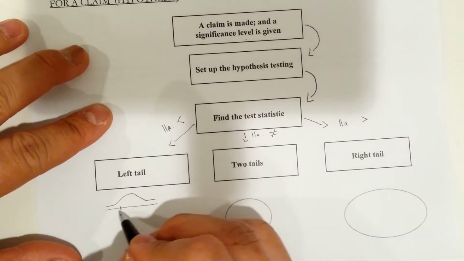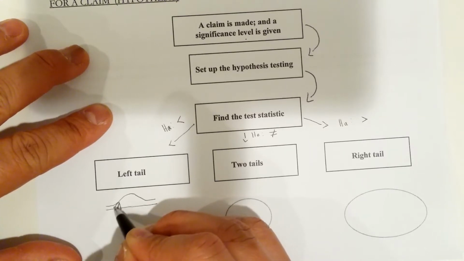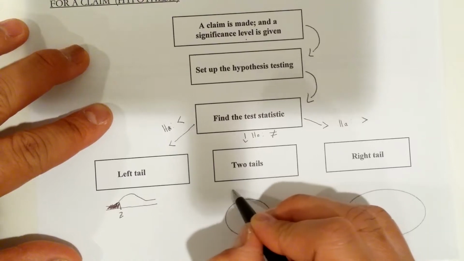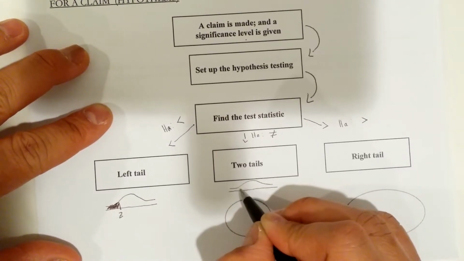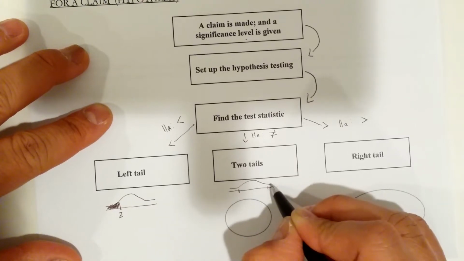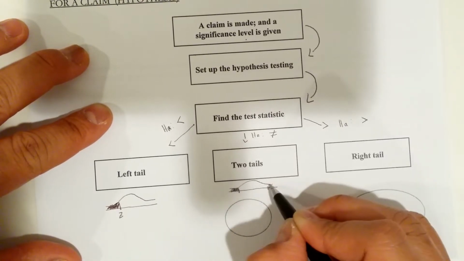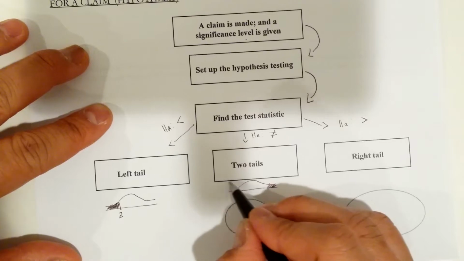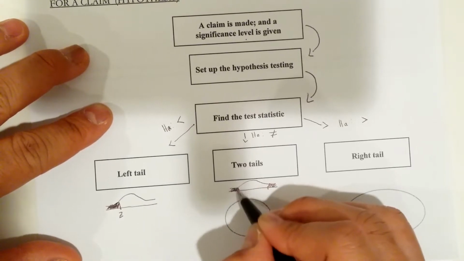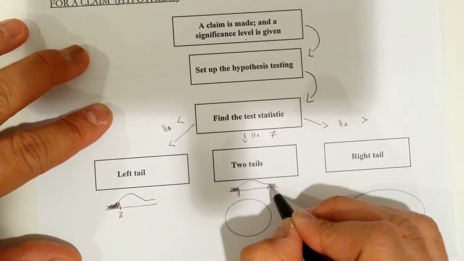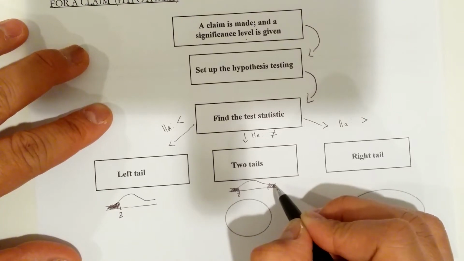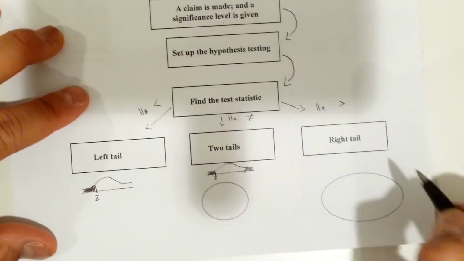This would be your test statistic z, and then you would find this area, which we call the p-value. For a two tail, you would take your test statistic z and write them here respectively. You shade these two regions. You look up to find the area for that region, and then you double it to find the area for both regions, which is what we call the p-value.